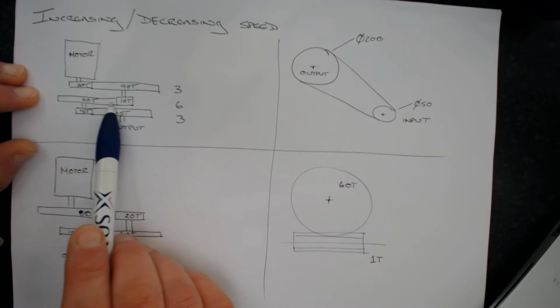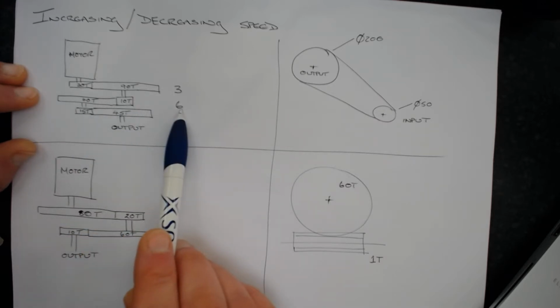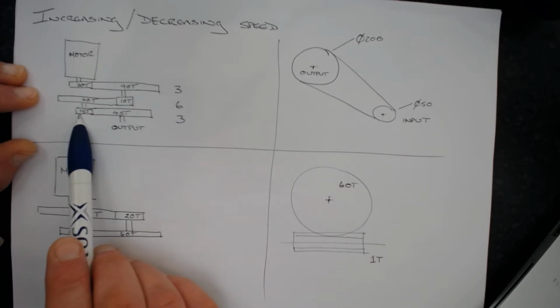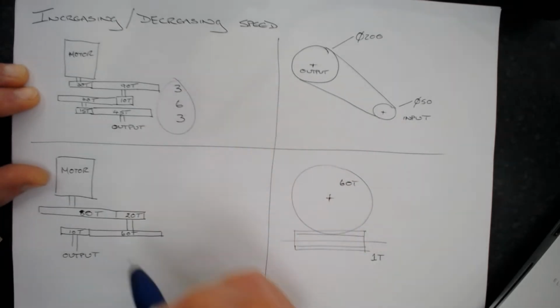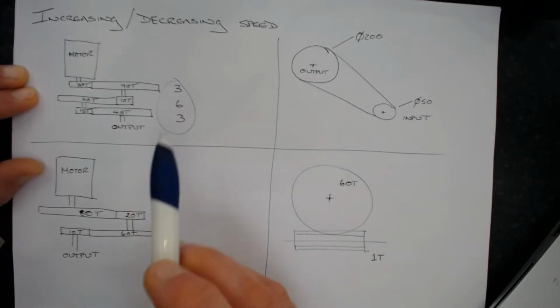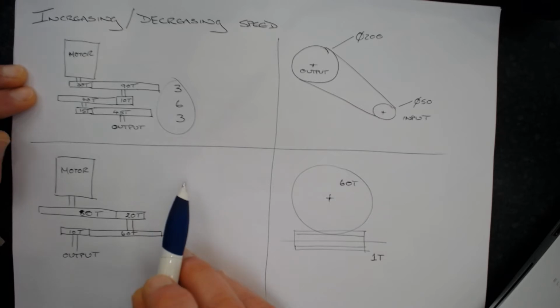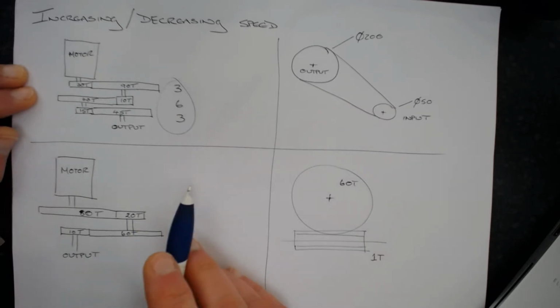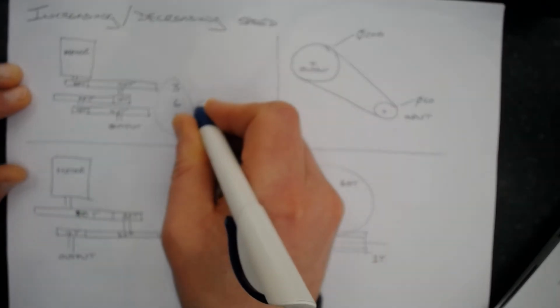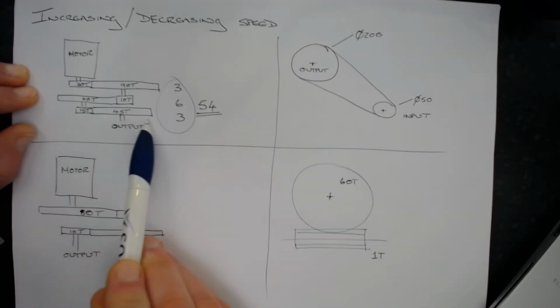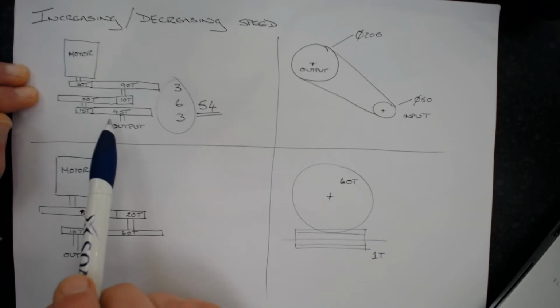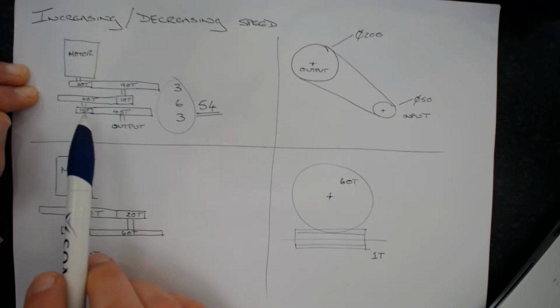Similarly, 60 to 10, well, that's got 6 times more teeth, and in the 15 to 45, that's got 3 times more teeth. What we then do with those 3 numbers is we multiply those 3 together. So 3 times 6 is 18, times 3 will be 54, which means that this compound gear train is increasing or decreasing the speed by 54.